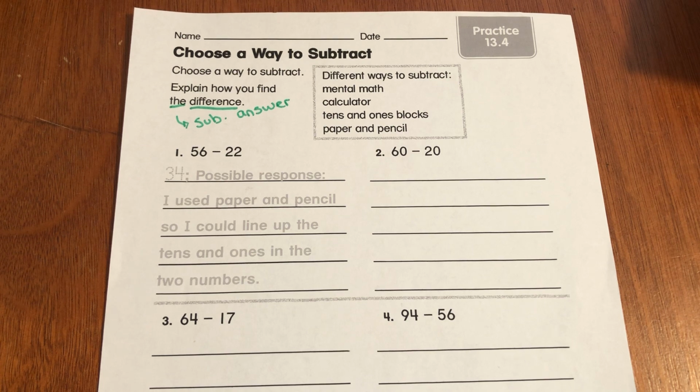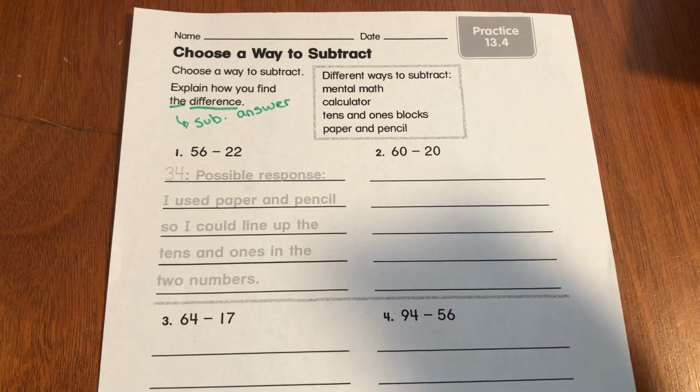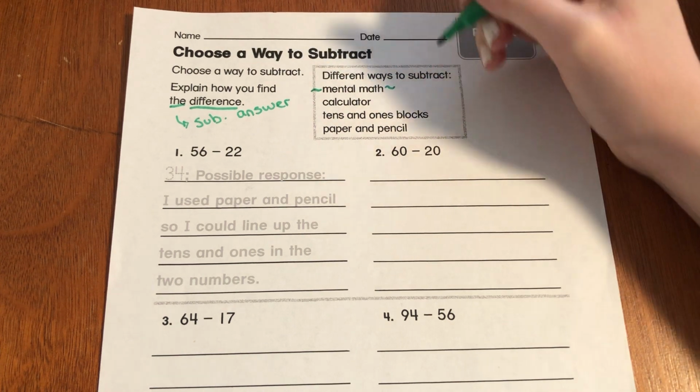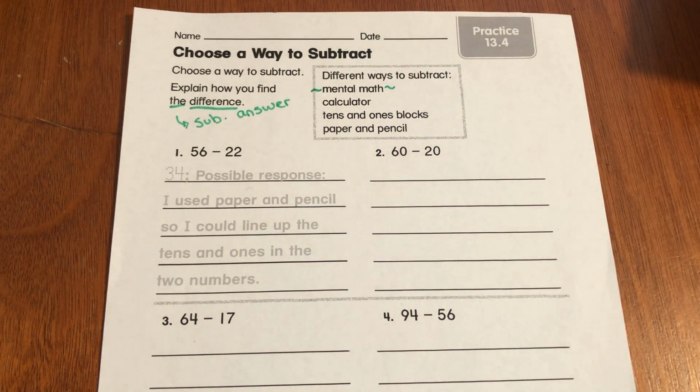So just like with addition, there are 4 ways to subtract, 4 big ones that we're going to talk about. First one is mental math. So that's like what we did yesterday with estimating the sums. We saw 60 minus 30, and we knew really easily off the top of our head what to do there. We just took away the zeros and subtracted like normal.